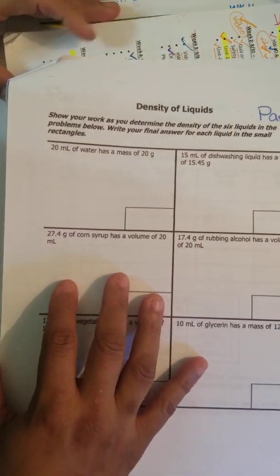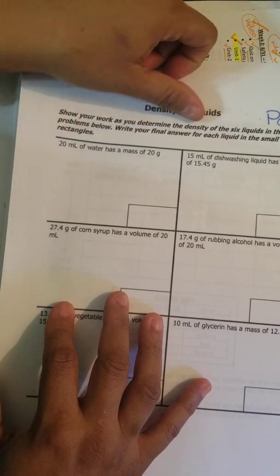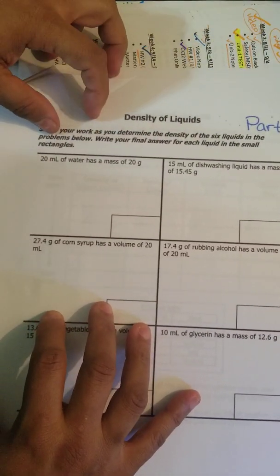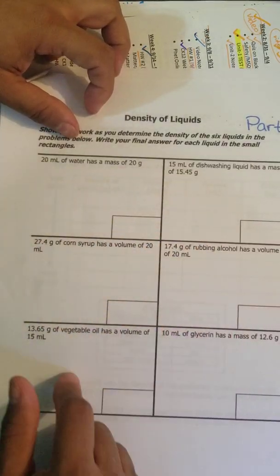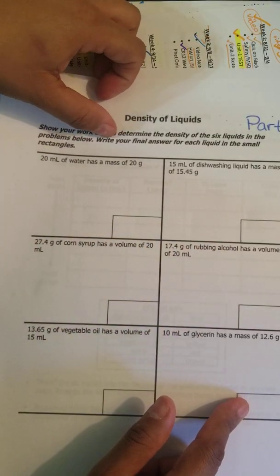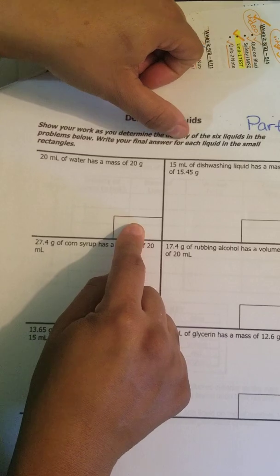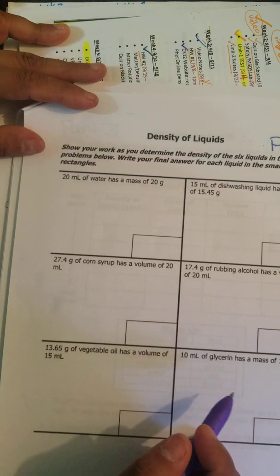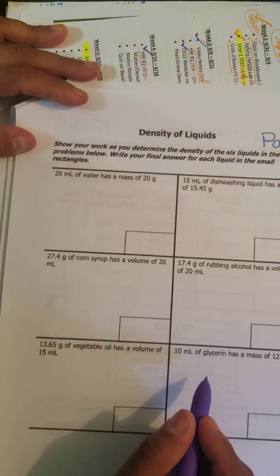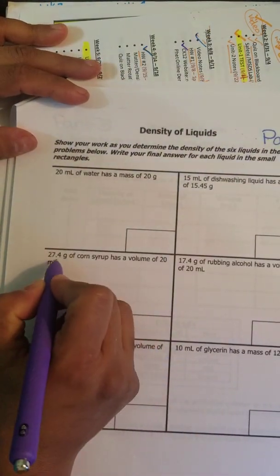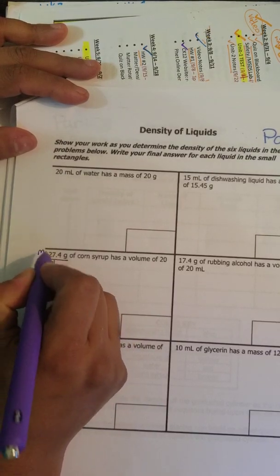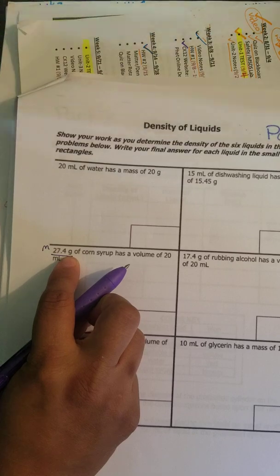On part 3, it says here, show your work as you determine the densities for 6 different liquids in the problems below. So 1, 2, 3, 4, 5, 6 different problems. Write your final answer for each liquid in the small rectangle boxes. All right, let me go ahead and practice one with you. For an example, I've got mass. How do I know it's mass? Because of grams.